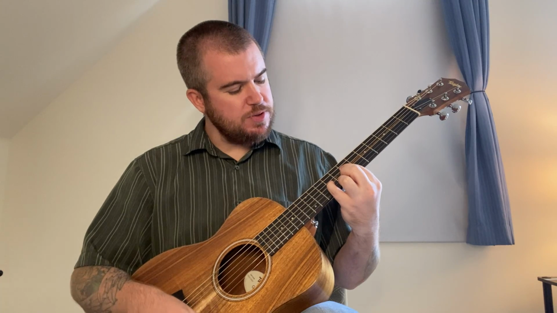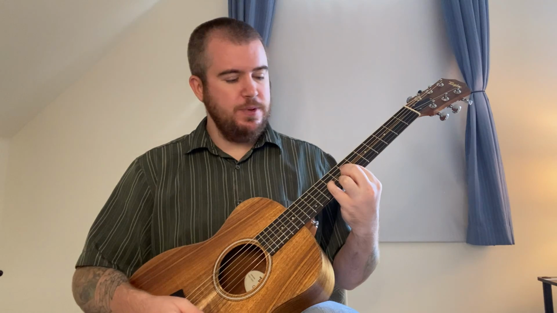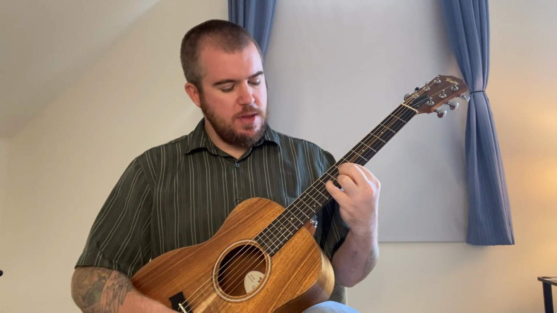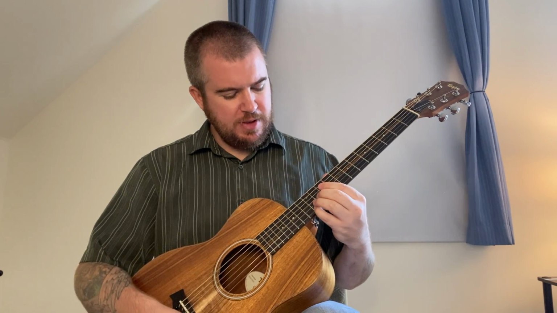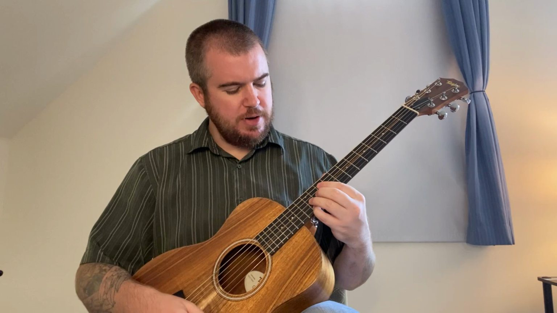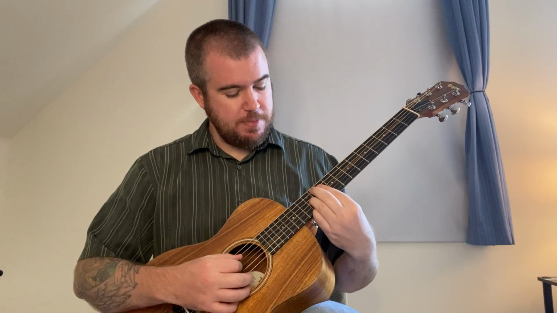G on the B string, which is fret 8, and then another fret 8 on the E string, which is C. So we have A, E, G, C. Then the next one we have this E. Same deal here. We're not going to be able to keep the same shape from before. It's going to have to be modified a bit.